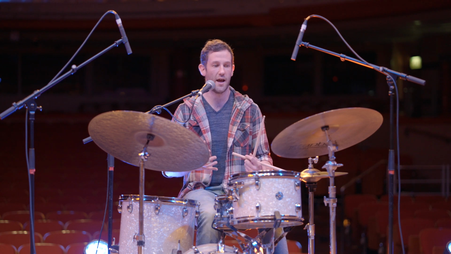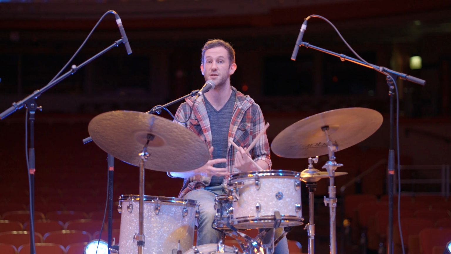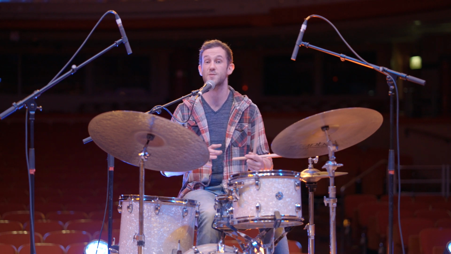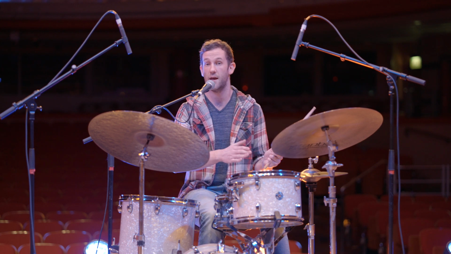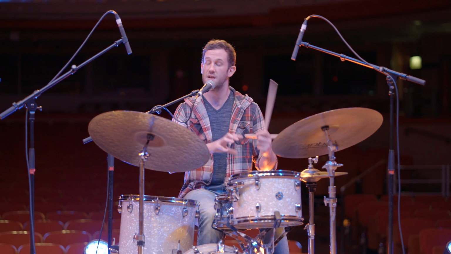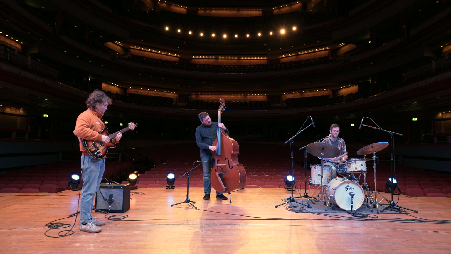So if you've got a backing track or something that you can play along to, definitely check this tune out and see if you can get the difference between the straight and the swung grooves. So here we go. We're going to start with straight and we're going to move to swung. See if you can hear the difference between the two. 1, 2, 1, 2, 3.